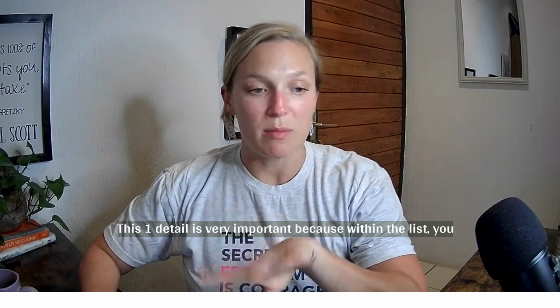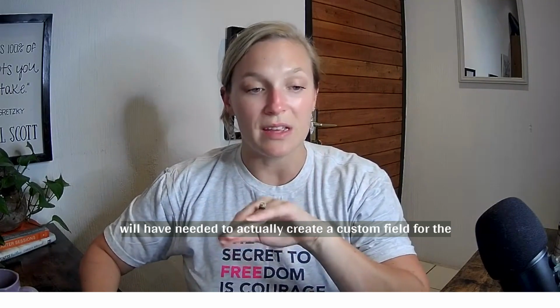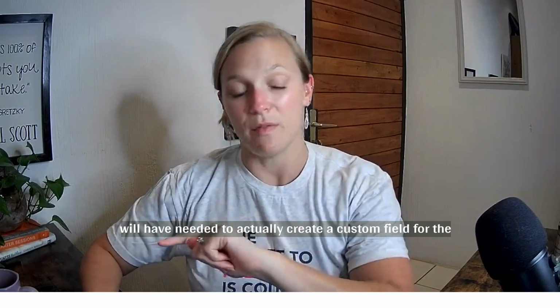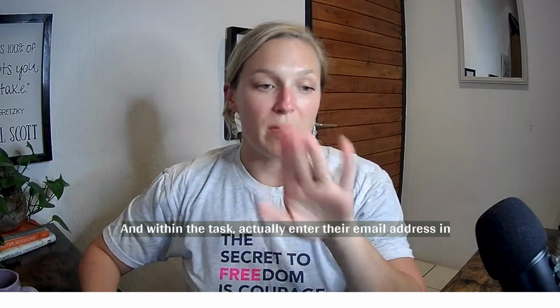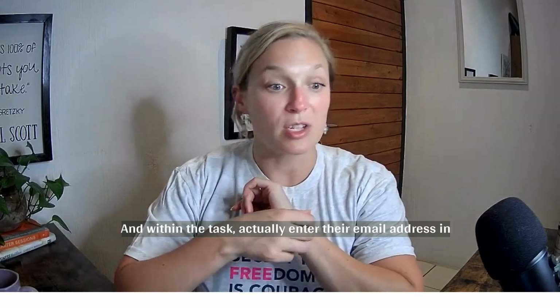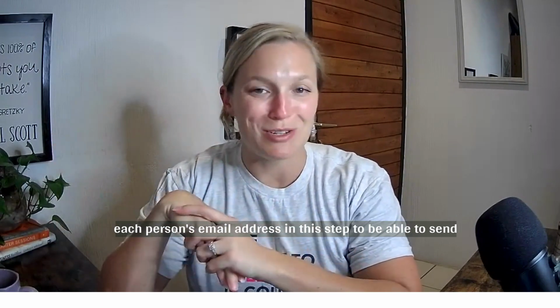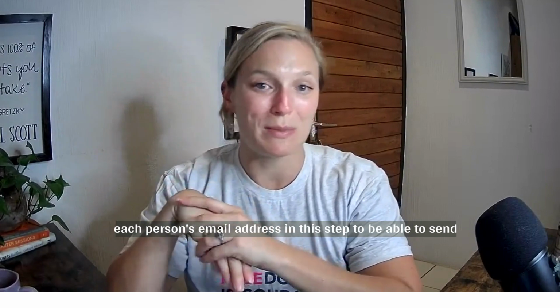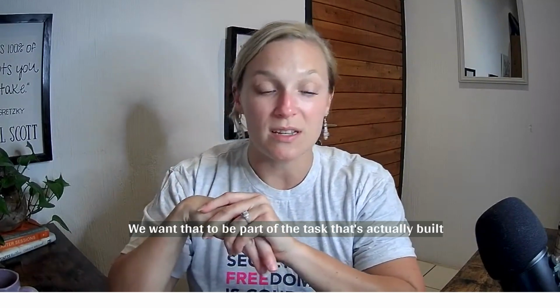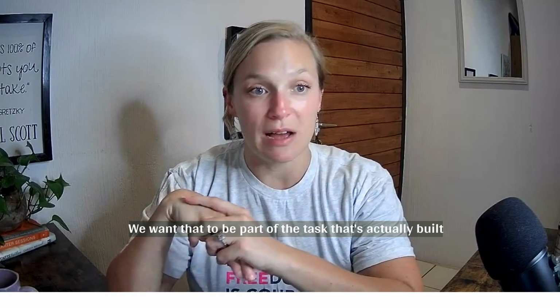Now, this is important. This one detail is very important because within the list, you will have needed to create a custom field for the email address. And within the task, enter their email address in there, because we don't want to have to manually enter each person's email address in this step to be able to send the email to them. We want that to be part of the task that's built out.